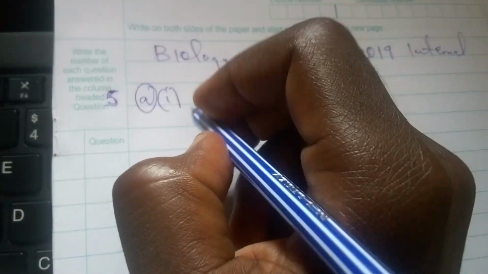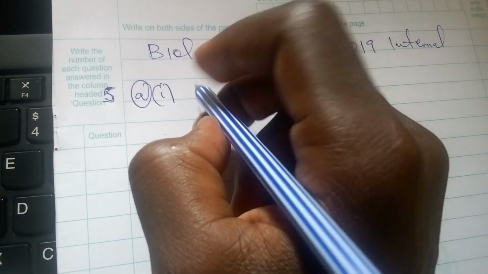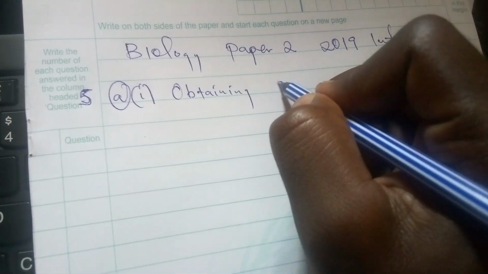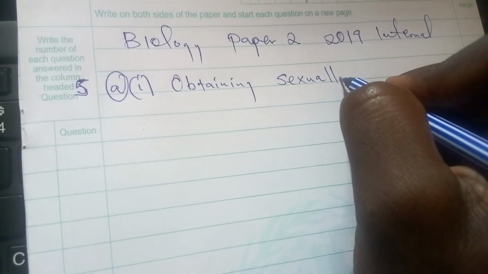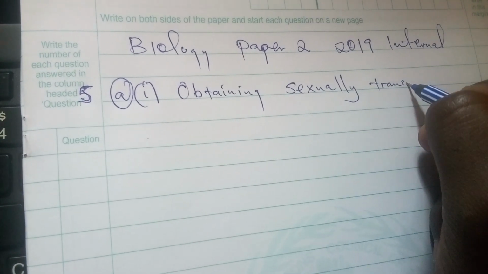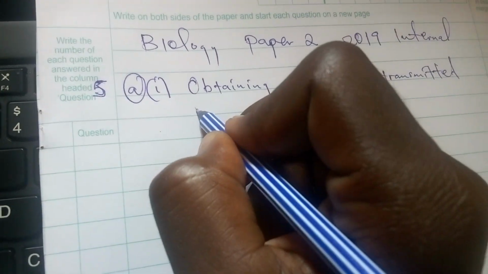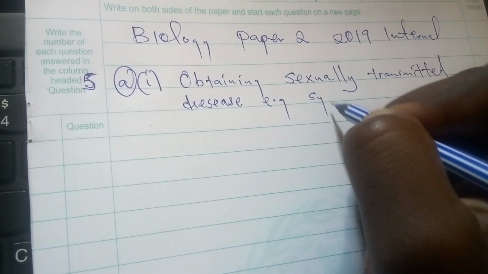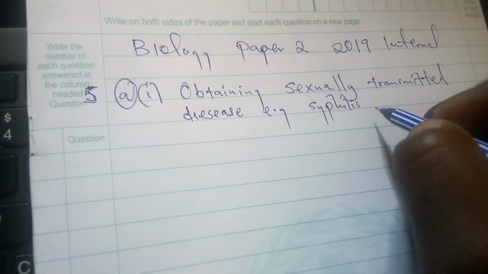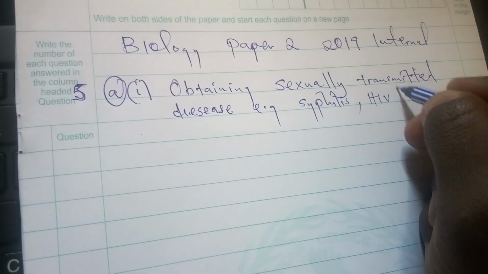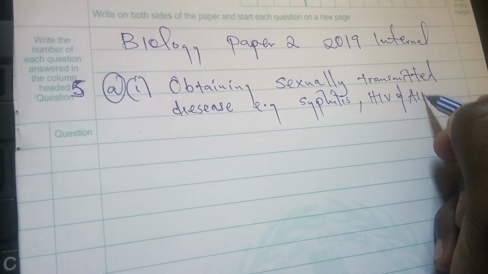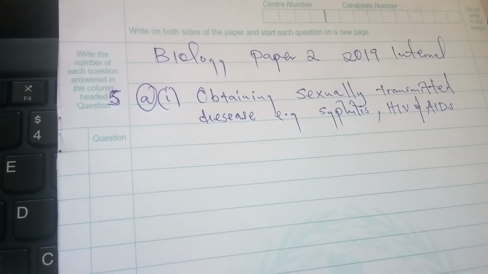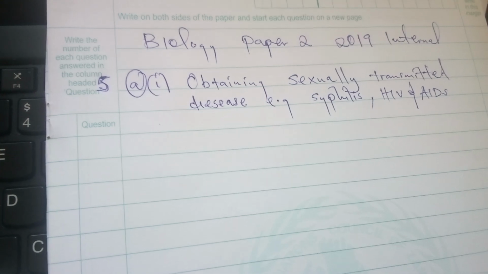So two risks. The first one is obtaining sexually transmitted diseases, e.g. syphilis, HIV, and AIDS. So whenever you just involve yourself in sexual practice, you may risk your life by obtaining sexually transmitted diseases.